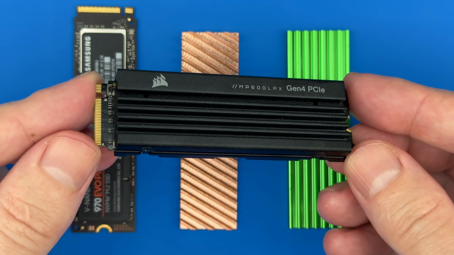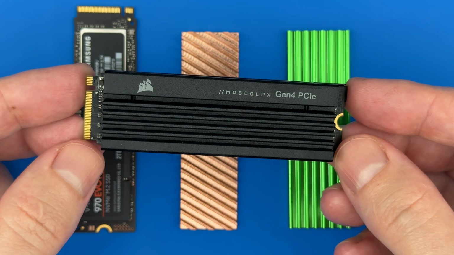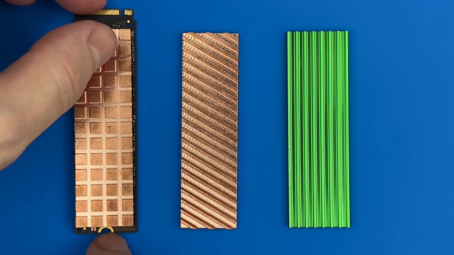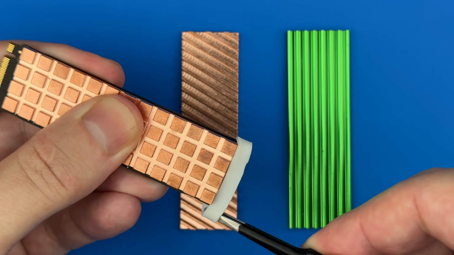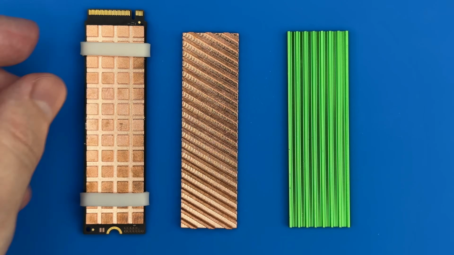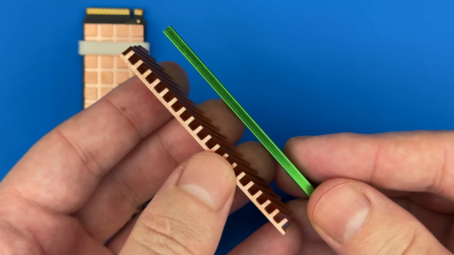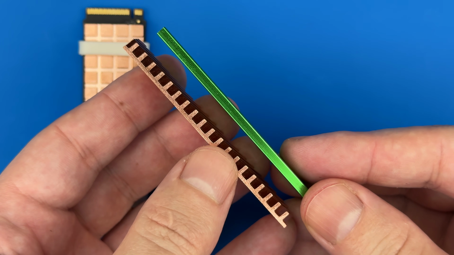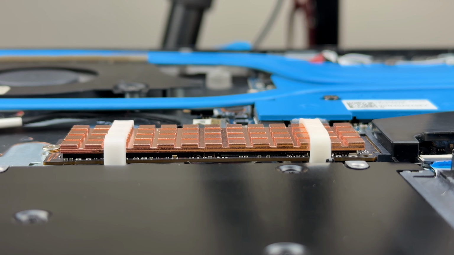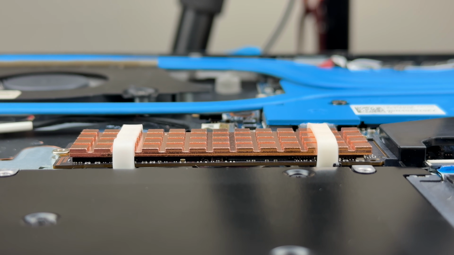Many M.2 SSDs are available on the market with pre-installed heatsinks. If your M.2 SSD does not come with one, you can easily install a heatsink separately. A wide range of heatsinks is available, and I have included links to the most effective ones in the video description below. For laptops, low-profile heatsinks are also available. Even a slim heatsink can reduce the temperature of an M.2 SSD by 15 to 20%, which is especially important in laptops where ventilation is often limited, and manufacturers typically pay less attention to SSD cooling.